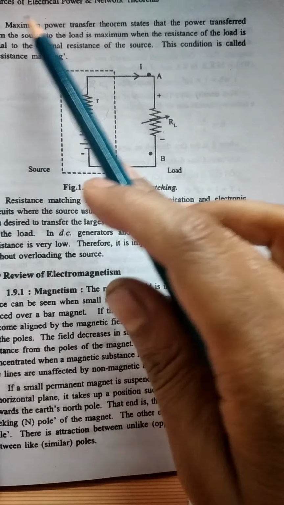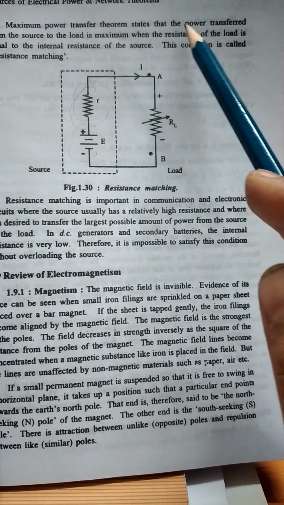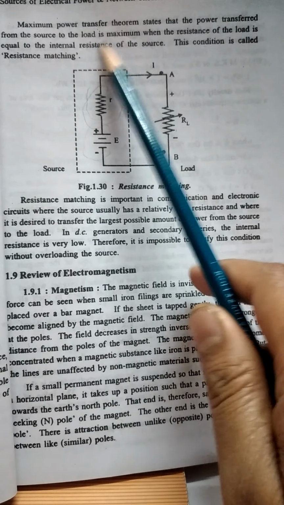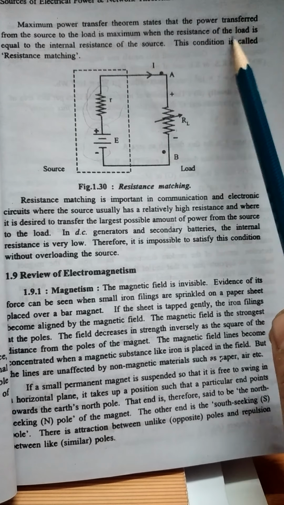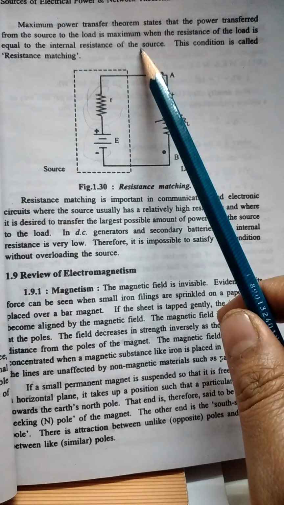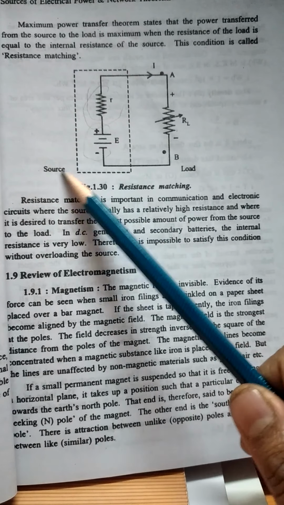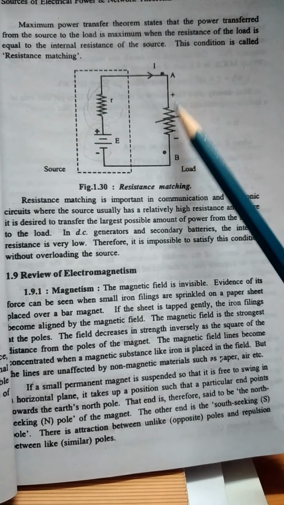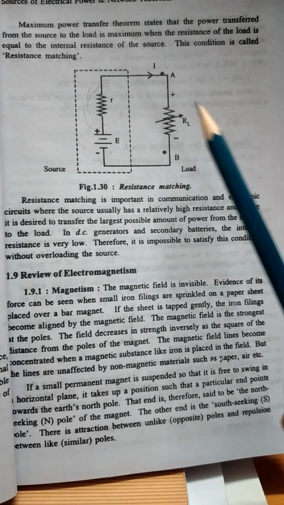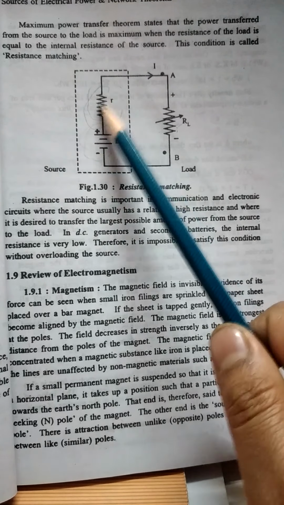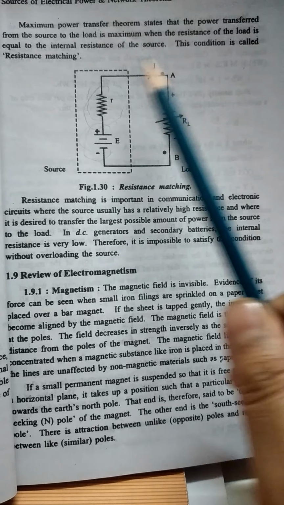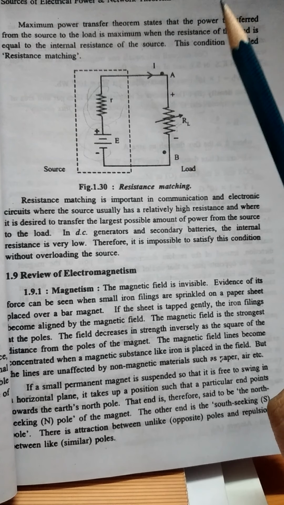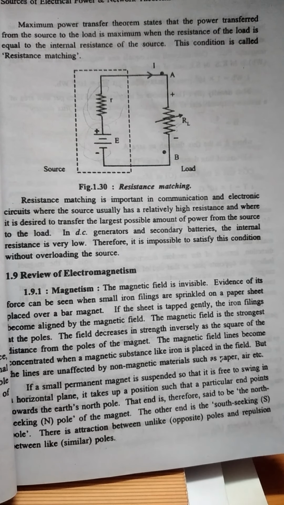The maximum power transfer theorem states that the power transferred from the source to the load is maximum when the resistance of the load is equal to the internal resistance of the source. We connect the voltage source, the series resistance r, and the variable load resistance RL. When the load resistance and the internal resistance r are equal, this circuit gives the maximum power. The power formula is I squared R. Okay, understand?